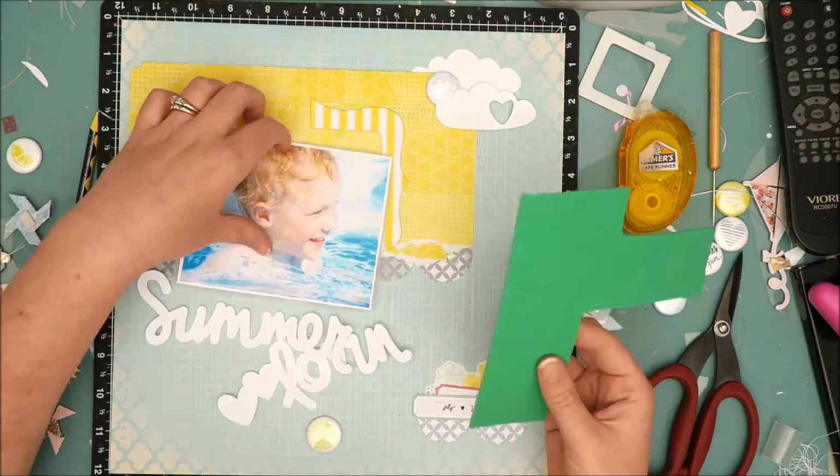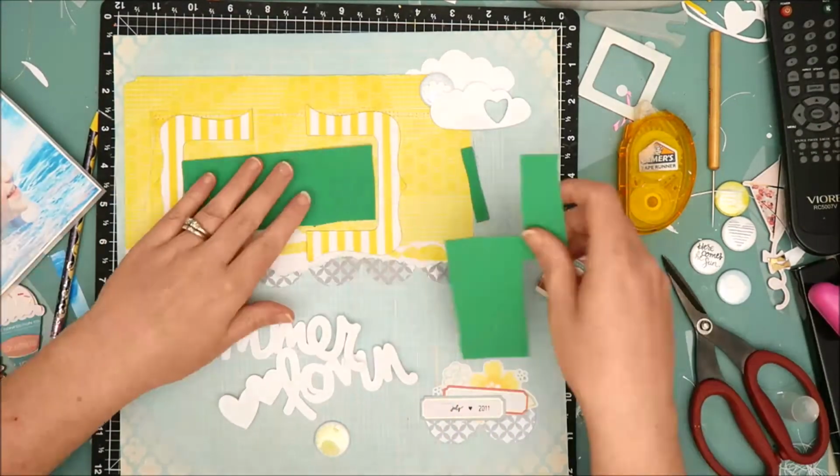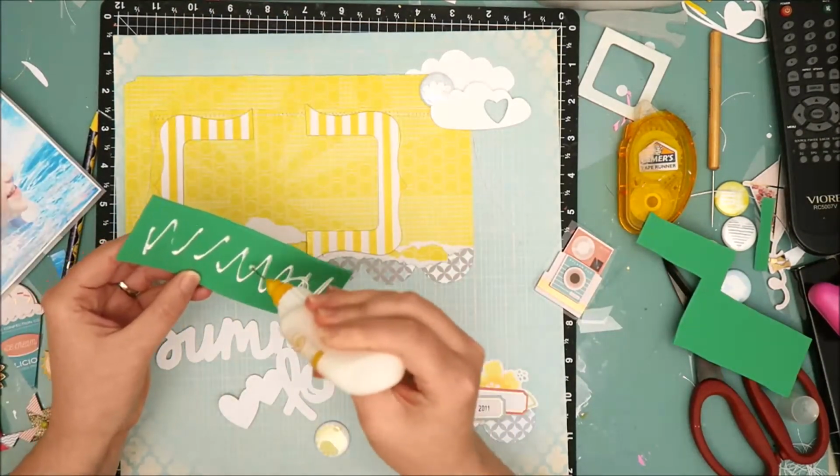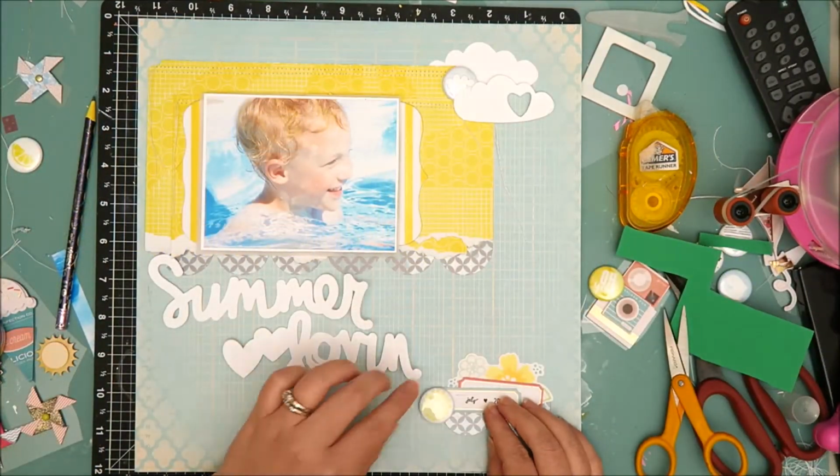So I am going to bring in some fun foam and add it just to the center of the background where my photo is going to rest. So that way the photo does not want to dip down.